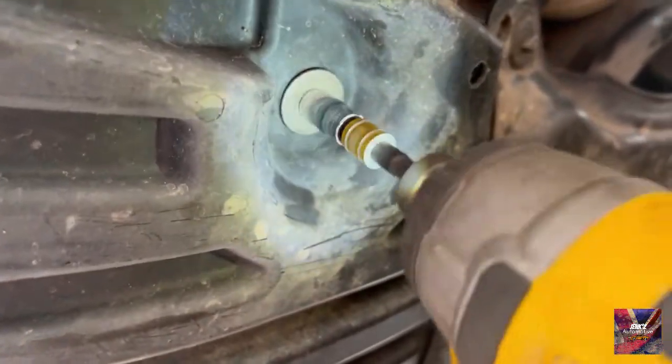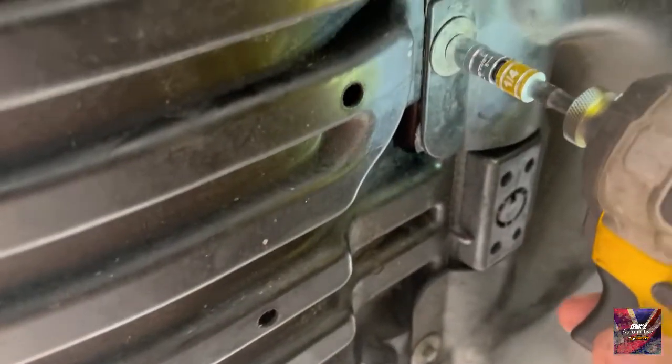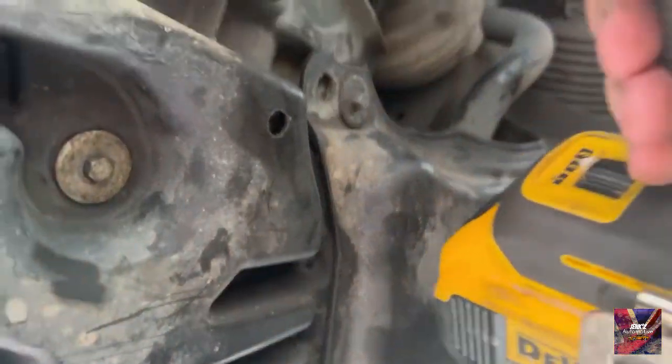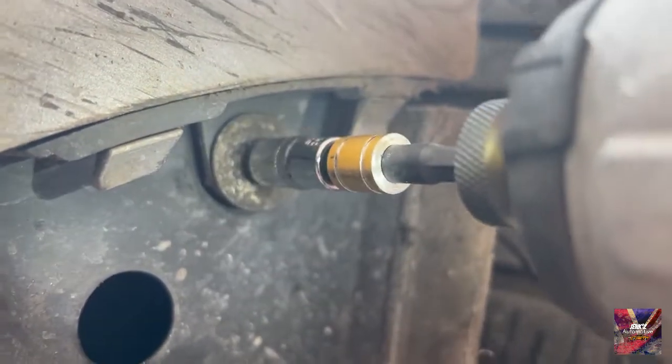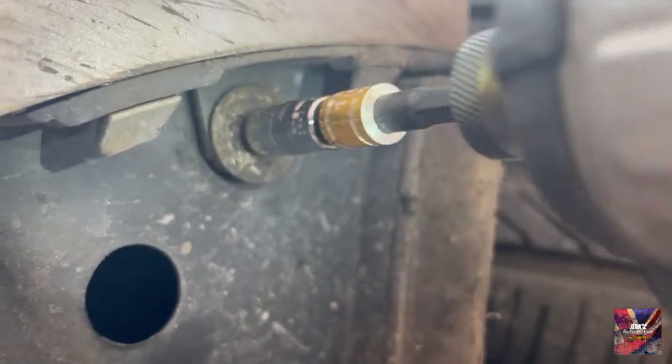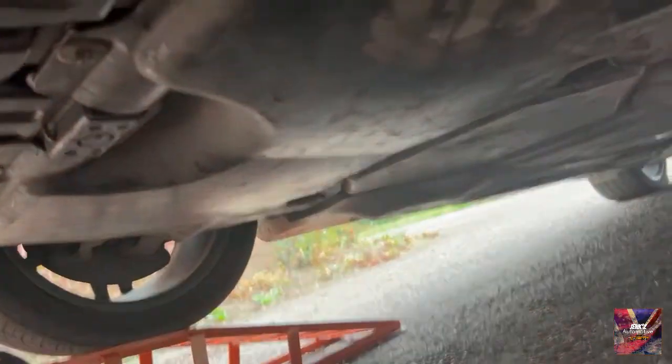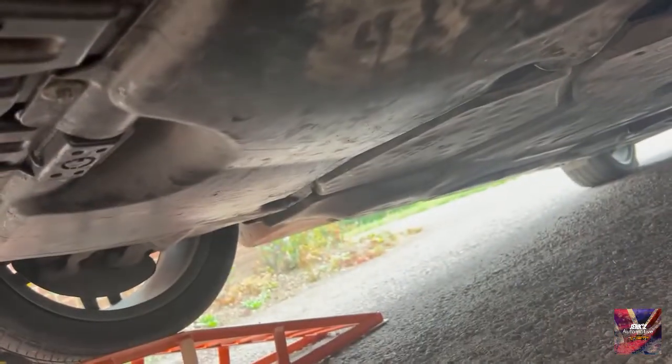Really wish Mercedes would make a better solution for these under trays. The amount of times you have to come off and come back on, it's ridiculous. More general tidy and it's just tightening into itself. So there we are, that's all nipped up. Let's get the car off the ramps.